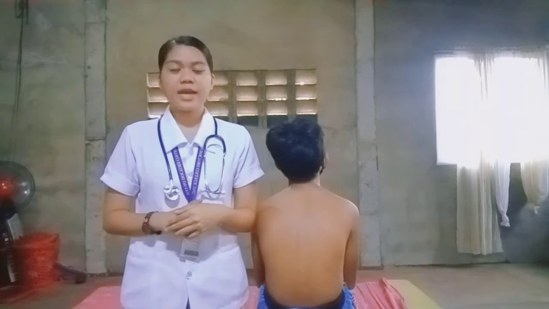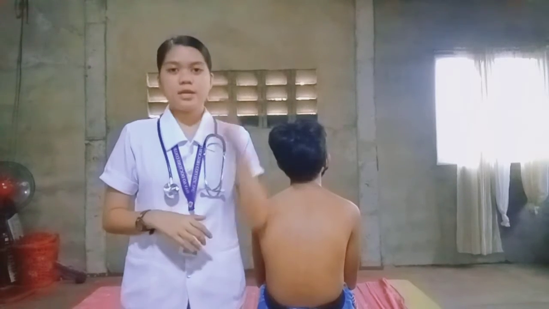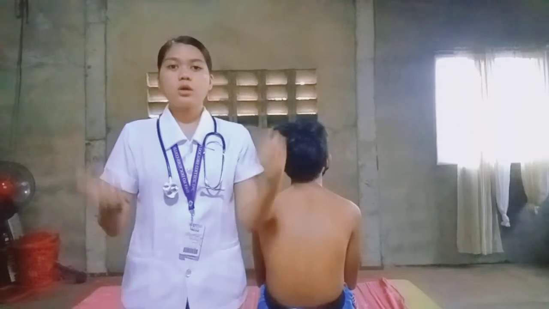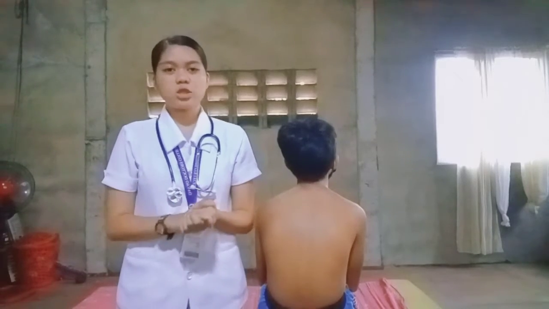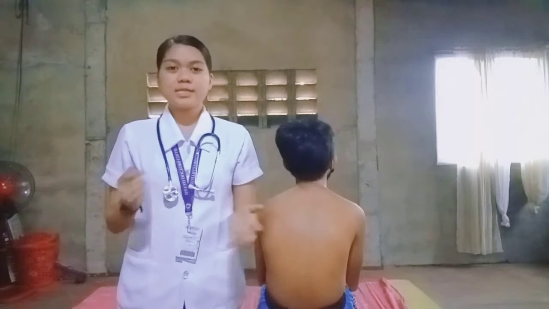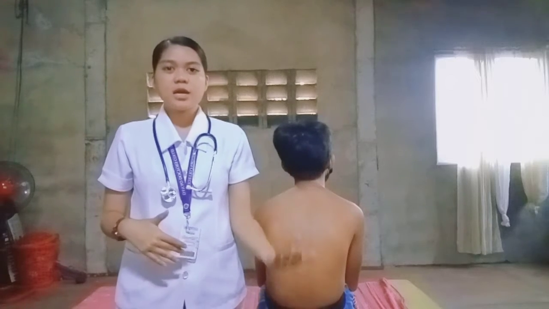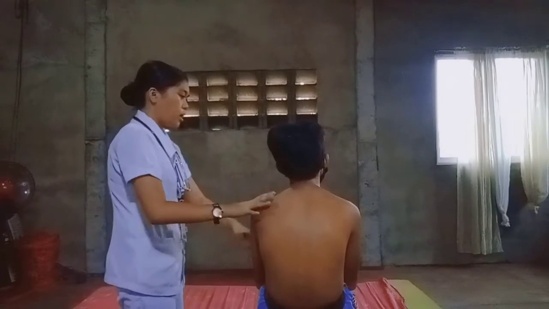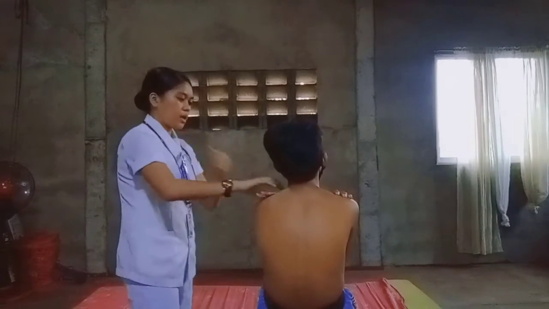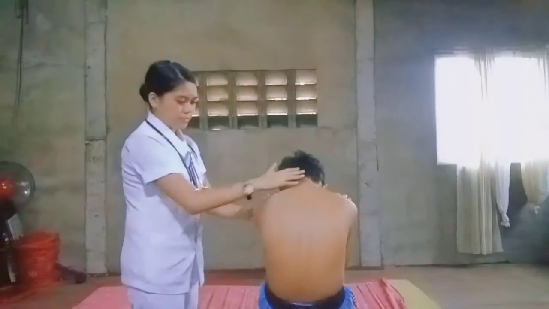So we have to ask the client to bend his head, like this, and then fold the arms forward across the chest like this, and we are going to percuss the intercostal spaces at about 2 inch intervals, following the systematic ladder pattern, and compare the findings at each point to the opposite side of the chest wall. So sir, Gerald, can you cross your arms like that, and then bend your head. Okay.